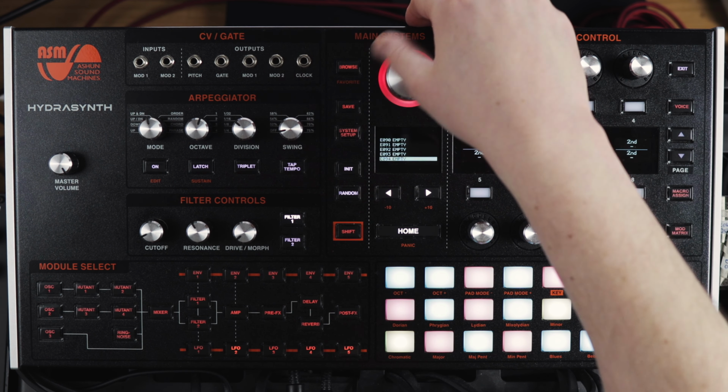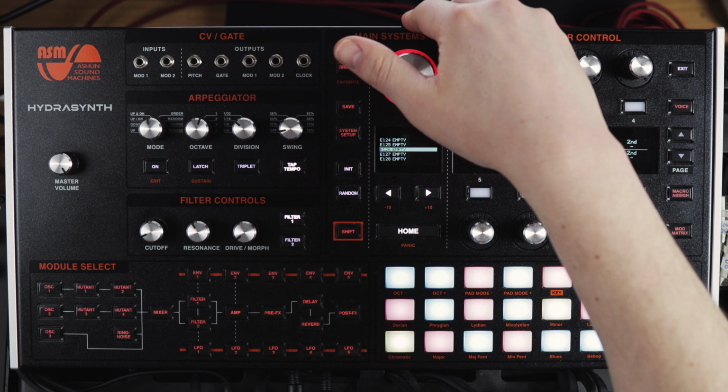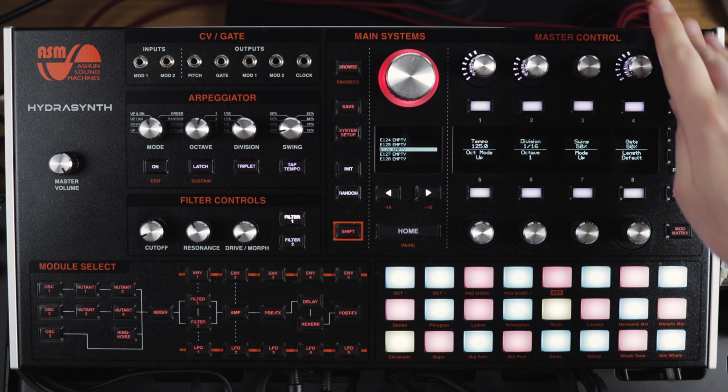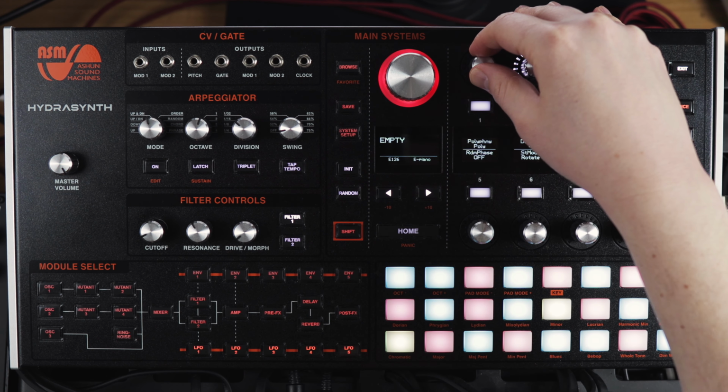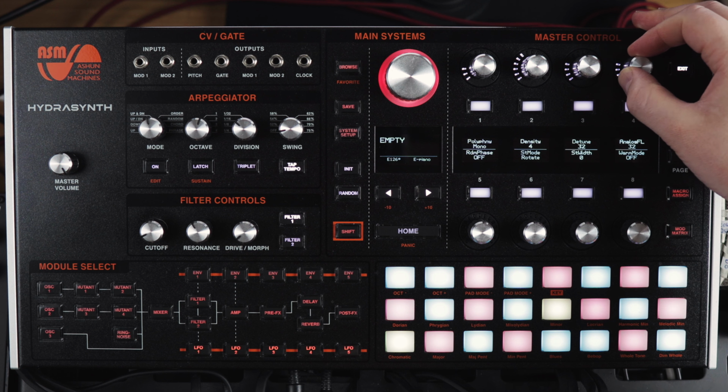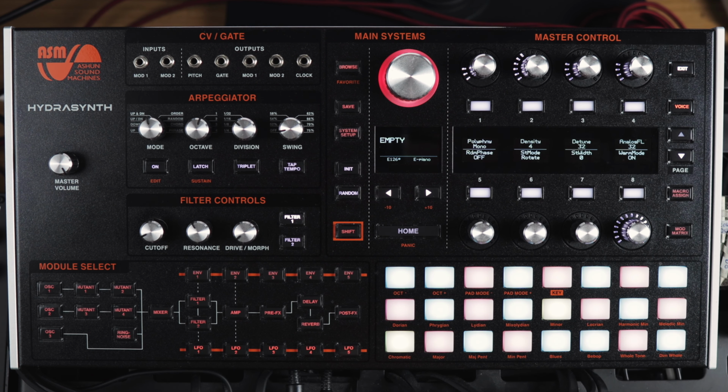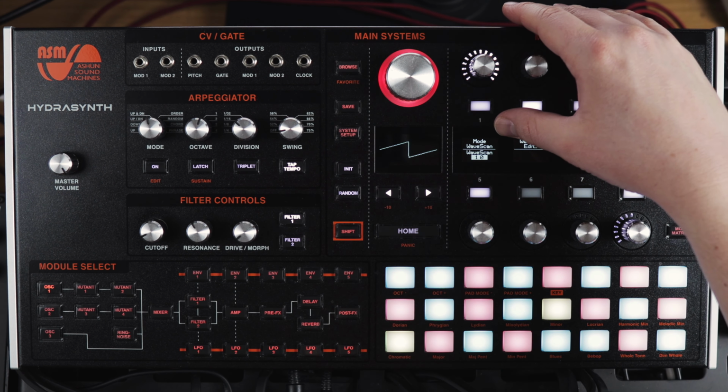So the first thing I'm going to do is just switch over to an empty patch. And let's go straight into the voice section. Change this to mono. Let's add a bit of analog flavor in there and also have the warm mode on as well. And let's take a look at oscillator 1 first. So oscillator 1, we're going to change it to wave scan.